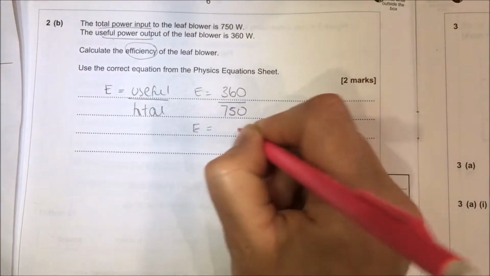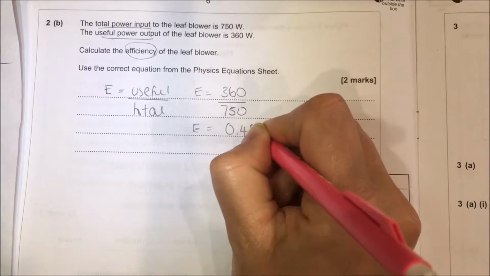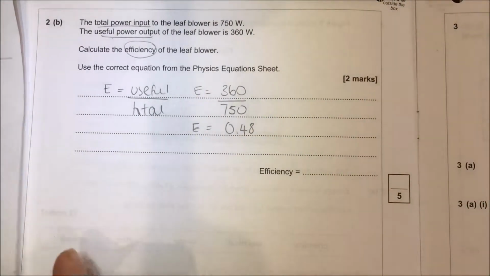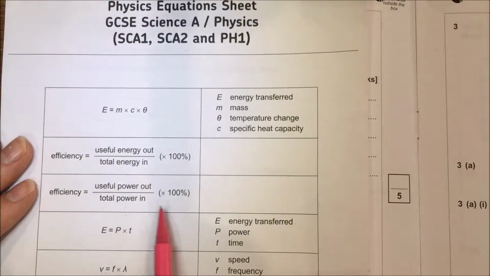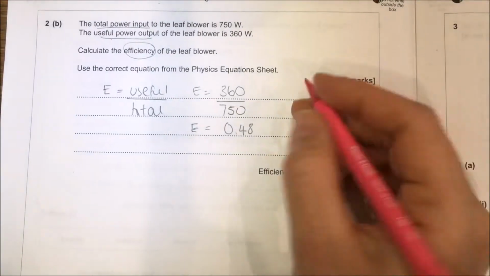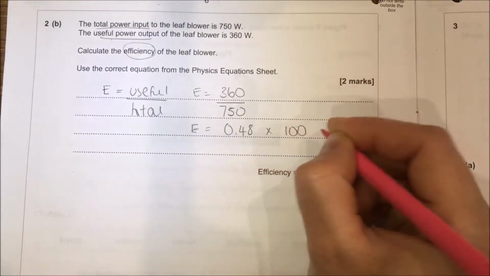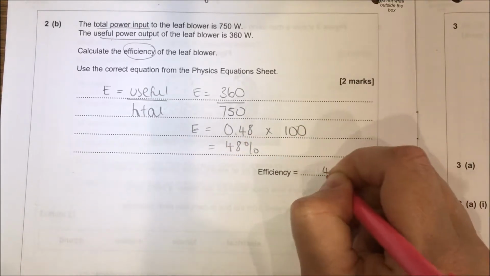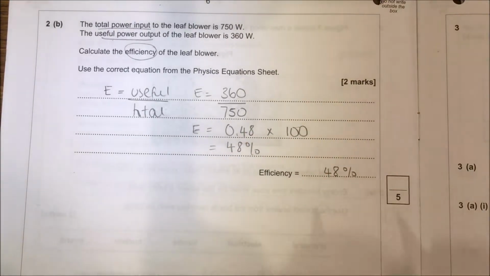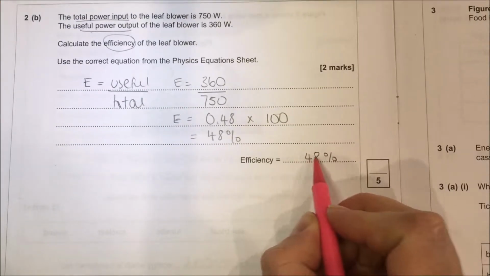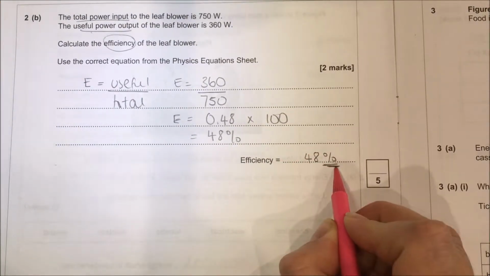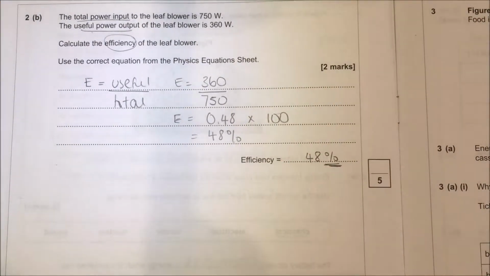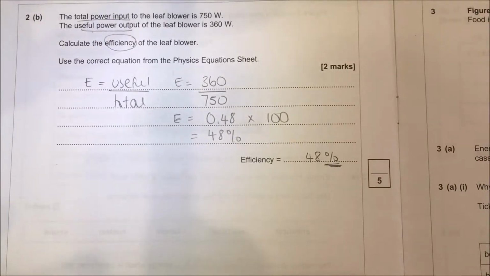So E is going to equal 0.48, and we can times it by 100 if we want. It's good practice to finish it off and multiply it by 100. We're going to times that by 100 to get it into a percent, so it's going to be 48%. So we'll write that down here on our line. Please make sure if you calculate it as a percentage, if you times it by 100, you add the percentage sign there, otherwise you could lose the mark. Okay, on to question 3.